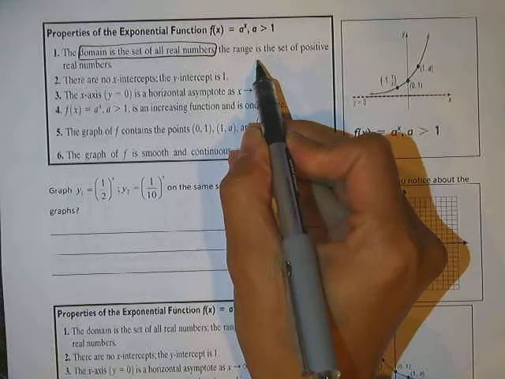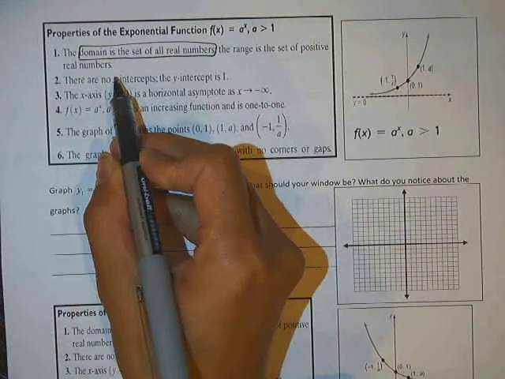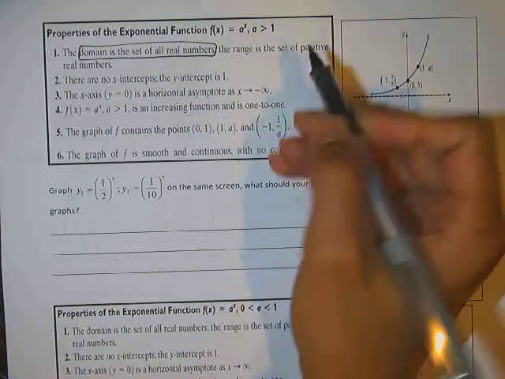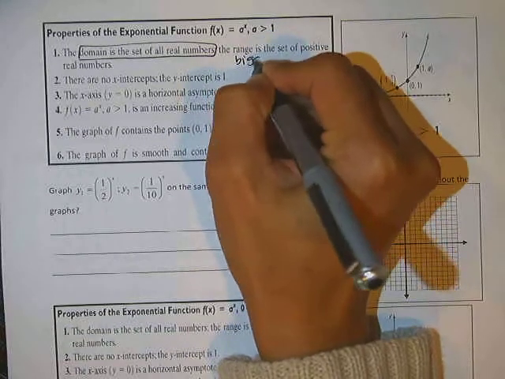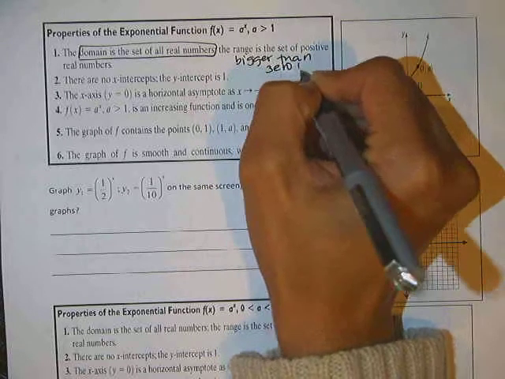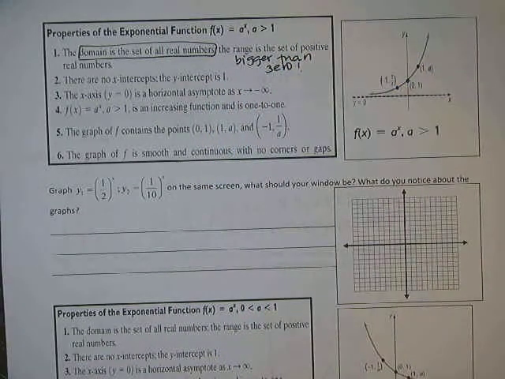The range is the set of positive real numbers, meaning it's bigger than 0. Zero is neither positive nor negative, so we're not including it.